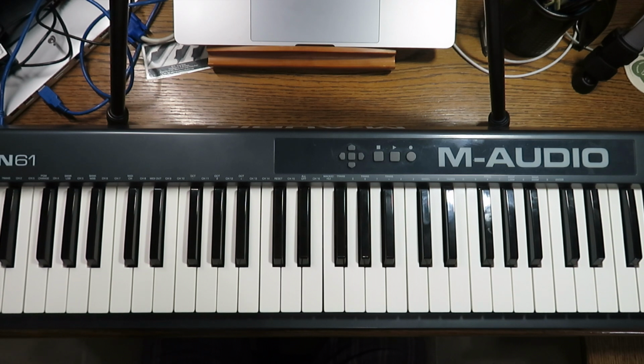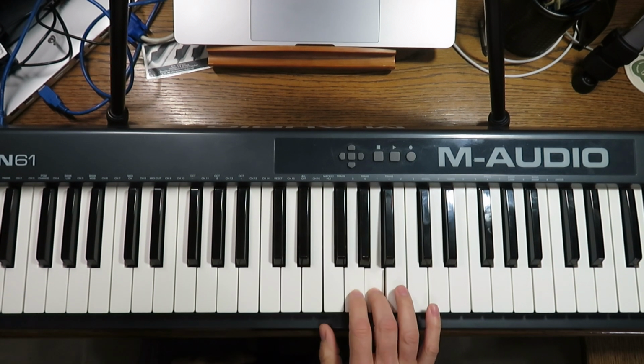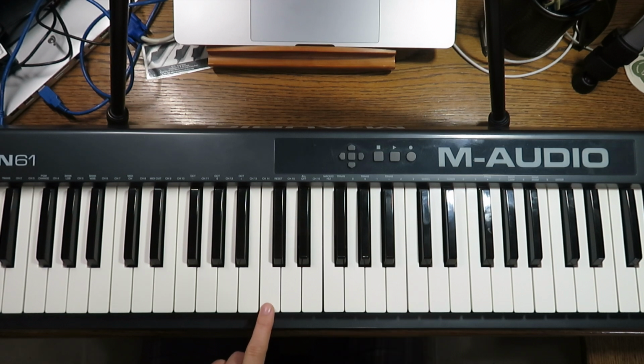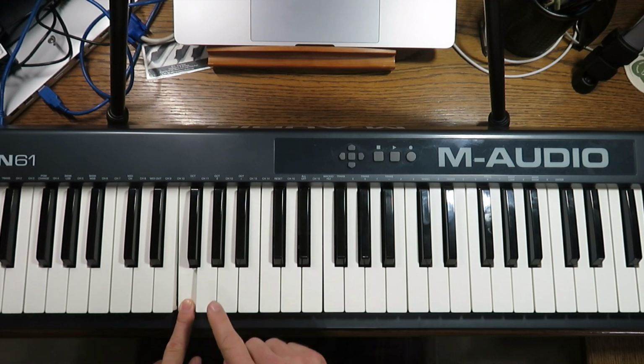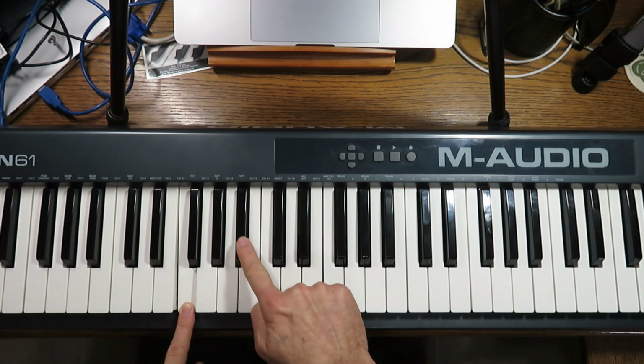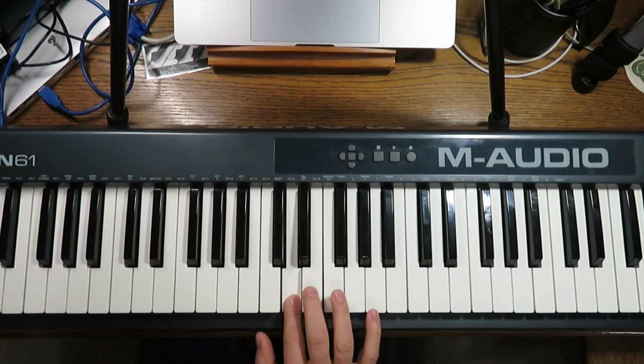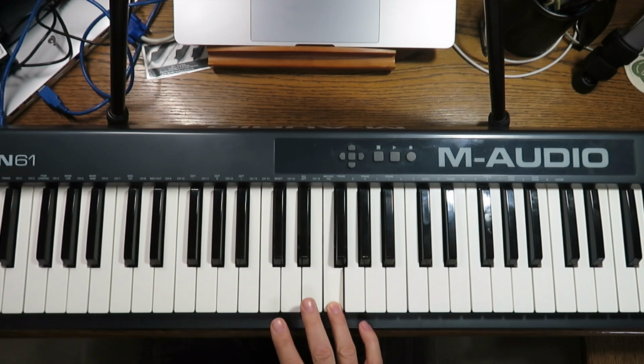And so with the flats, it's a little different. If you start on C, you have no sharps or flats. Now if you go either up a fourth or down a fifth, and you flat the 4th scale degree, you'll have F major.